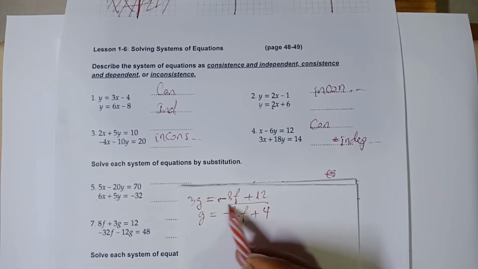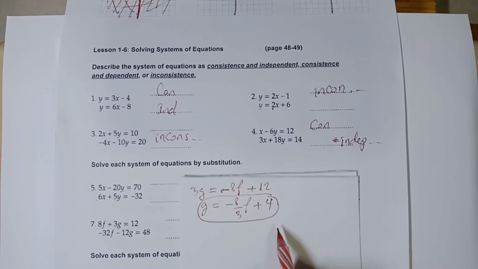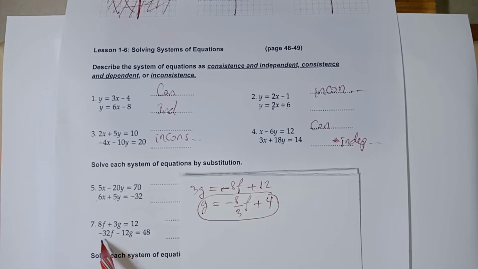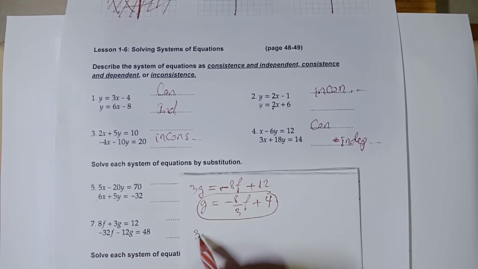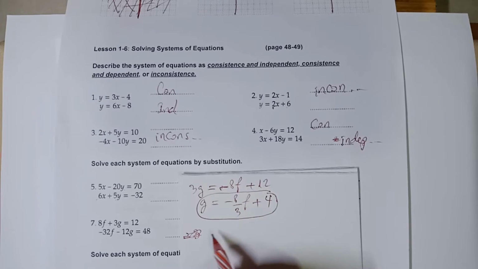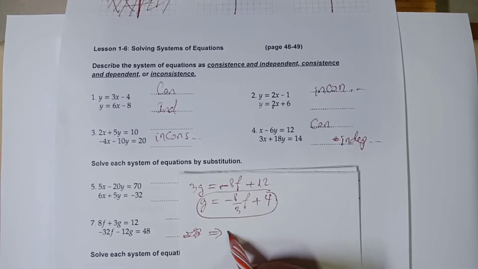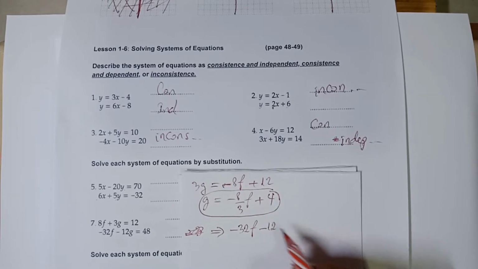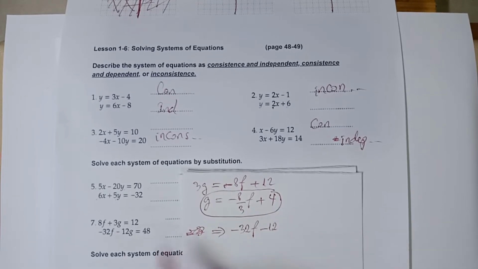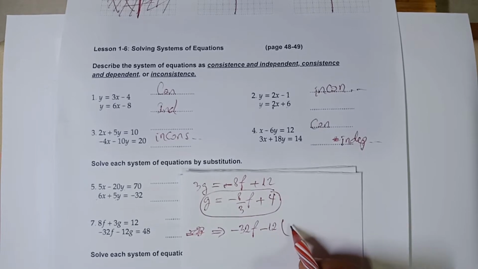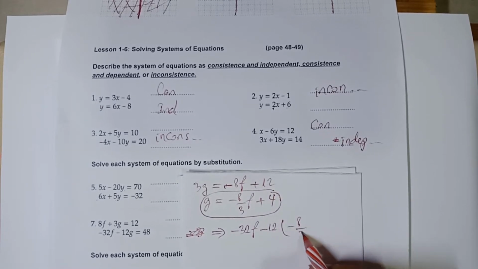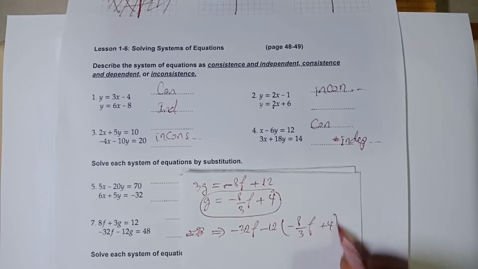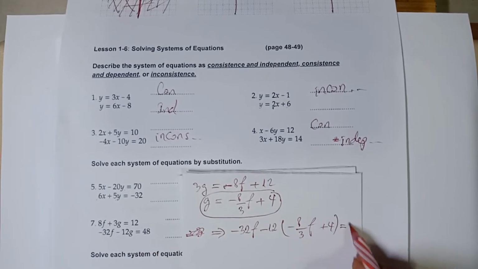Now you will use this value, g equal to this value, to substitute in equation number 2. So I have negative 32f minus 12g, but my g value is negative 8 over 3 f plus 4, and equal to 48.